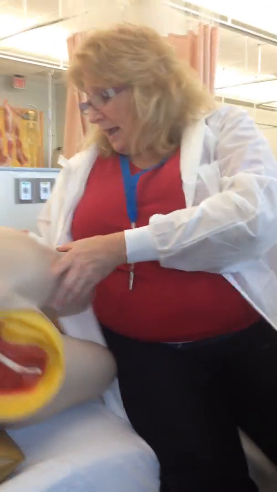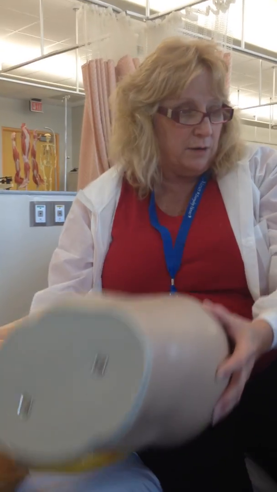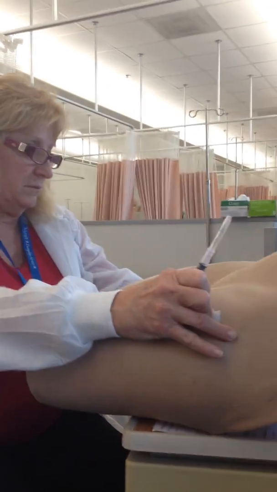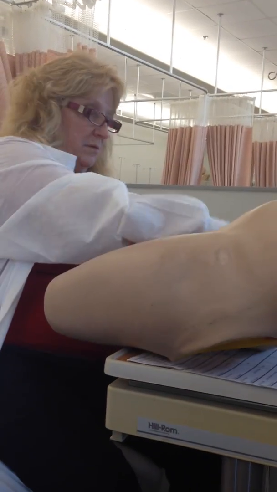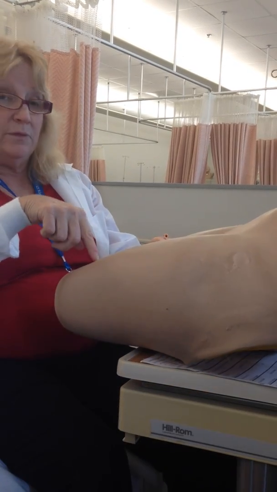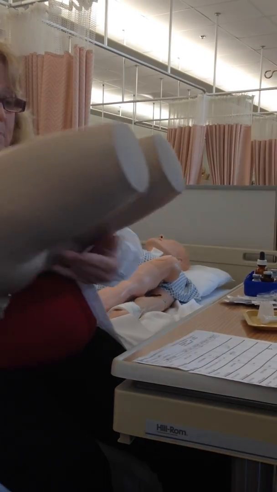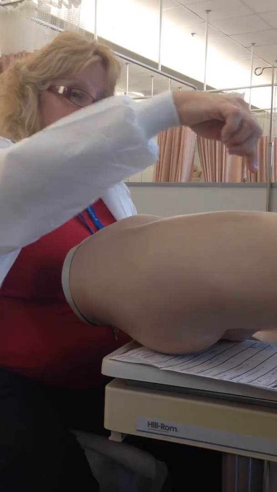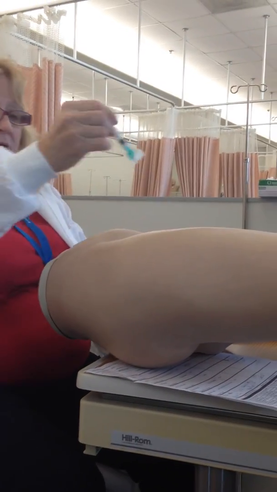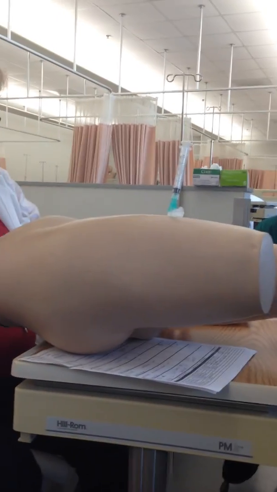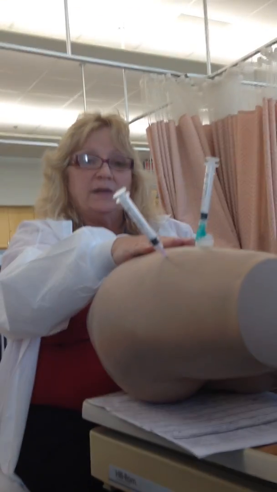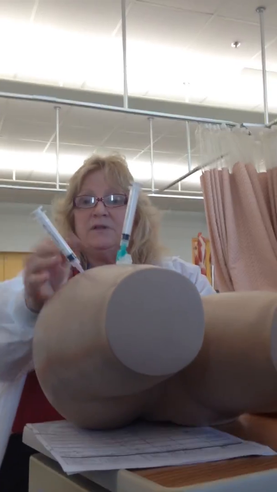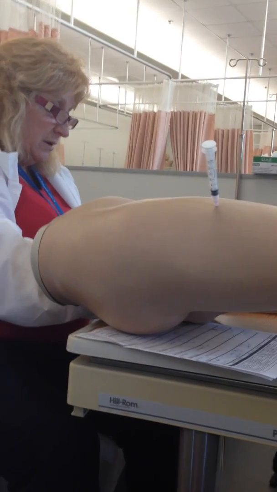Okay, so the last 2 injections, these are all intramuscular, right? That was intramuscular. This is the rectus femoris, okay? Rectus femoris is right there on the front, in the middle of the thigh, and the other one is right about like that. We have rectus femoris, vastus lateralis. Given the same technique, aspirate always on intramuscular.